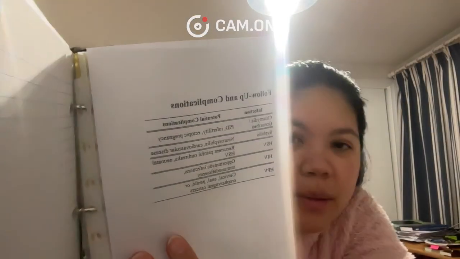Also I have a big segment on STI, so I put how to take the history and then review of systems in here, and what kind of physical exam we are required to do, and also diagnostic labs in here for all the conditions. And then I also have the guideline on how to treat the partners and the follow-up plan.